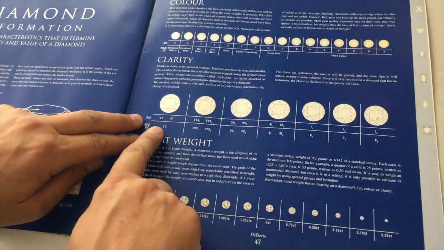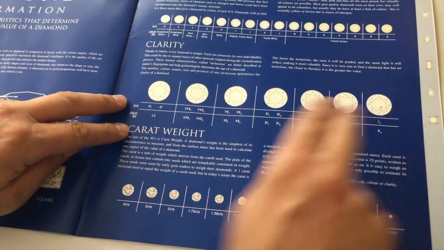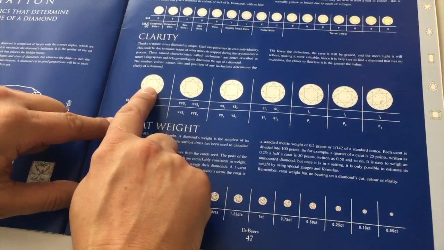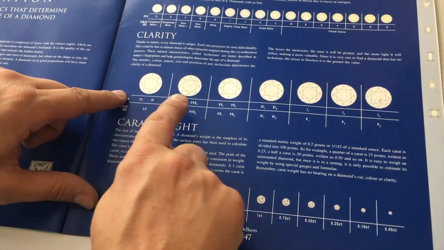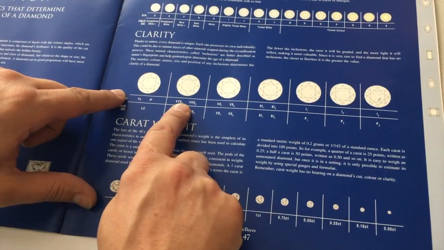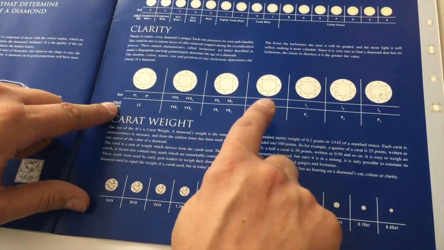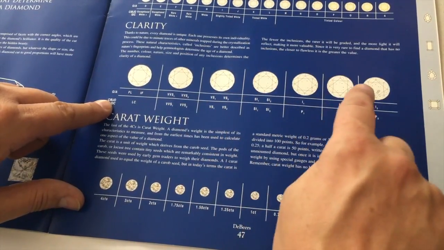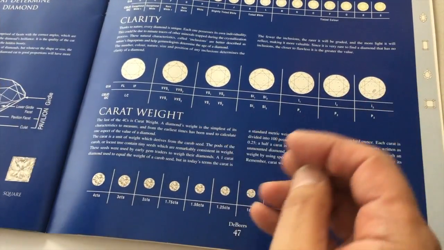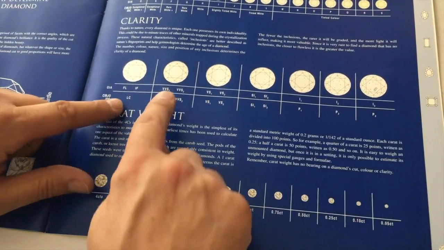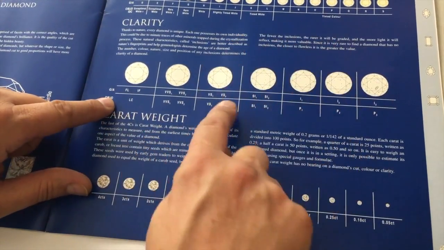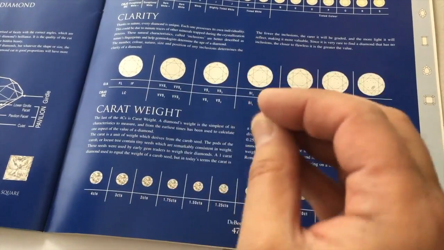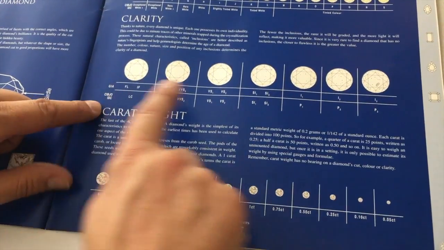Clarity here, now this is to do with the actual inclusions in the stone. So if we look here at flawless, it's a perfect, no internal or external inclusions. As we move up to VVS, which is very very small inclusion, VS, which is very small inclusion, SI, which is small inclusion 1 and 2, you get more and more small inclusions within the diamond. Now I call these God's fingerprints, they're nature's fingerprints. So most diamonds will have an inclusion. It just depends on the quality or the excellence of the clarity, again, that will define the value of the stone.